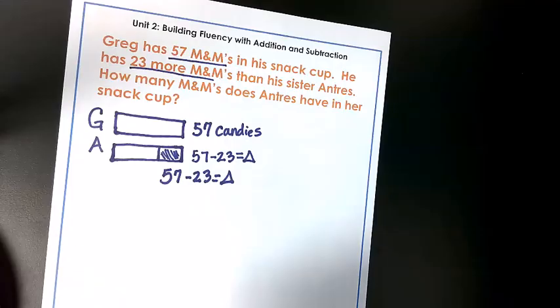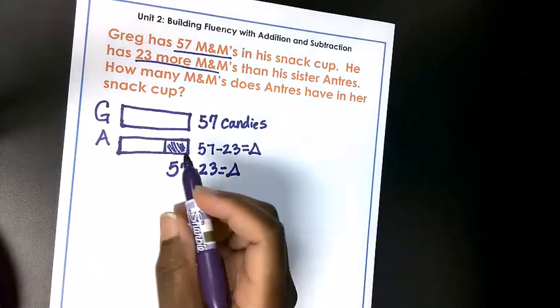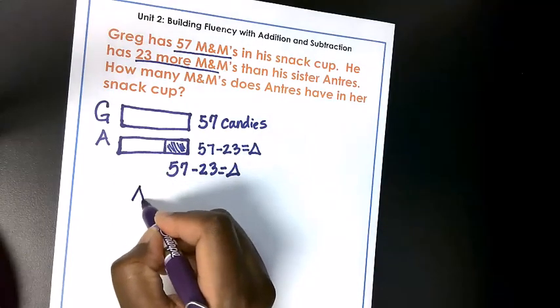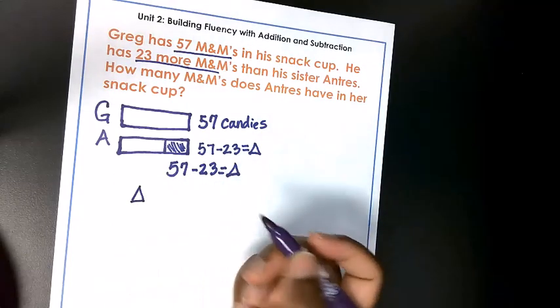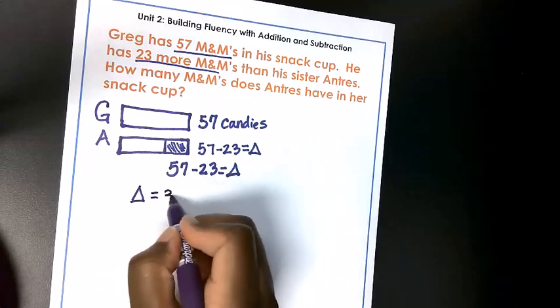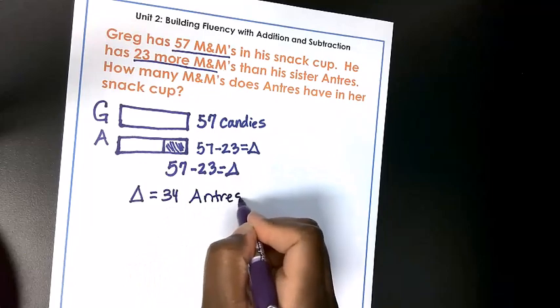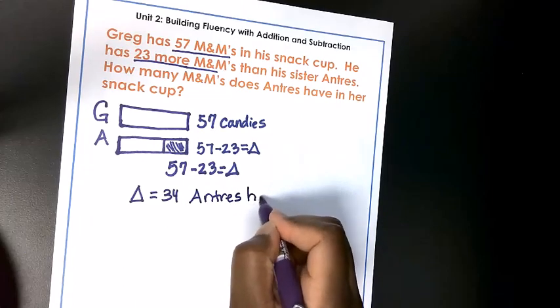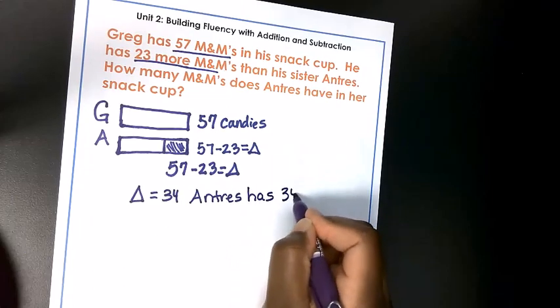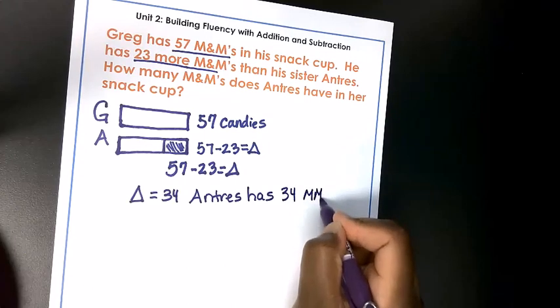Now I want to go back to make sure that students understand that our triangle, which was our variable in this problem, equals 34. And I could even write Andres has 34 M&Ms.